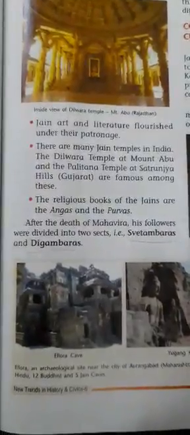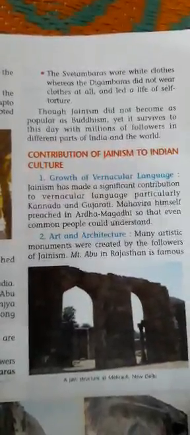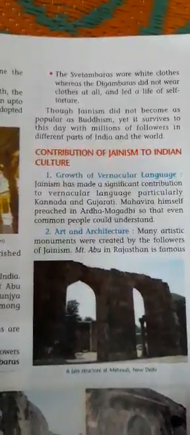After the death of Mahavira, his followers divided Jainism into two sects, that is Shwetambaras and Digambaras. Shweta means white here. So the Shwetambaras wore white clothes, whereas the Digambaras did not wear clothes and they led a life of self torture. A very hard life they spent.